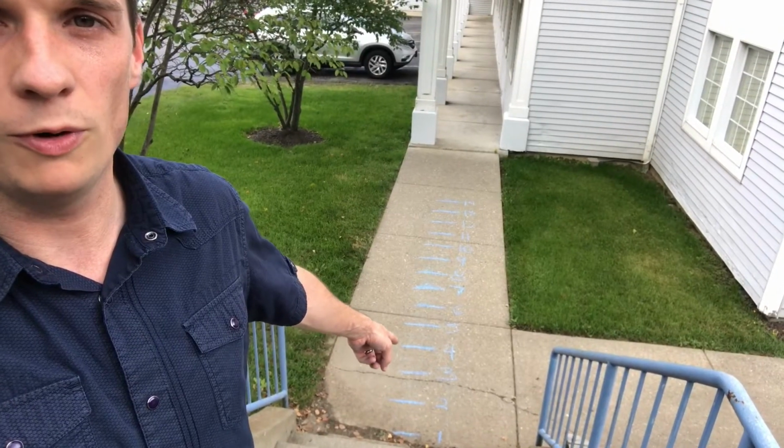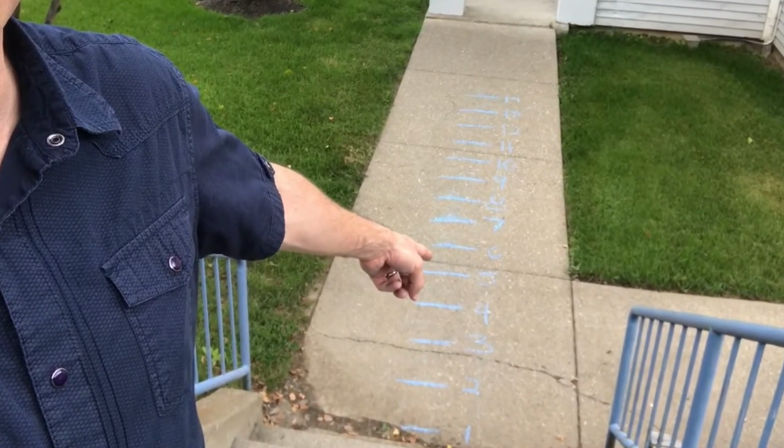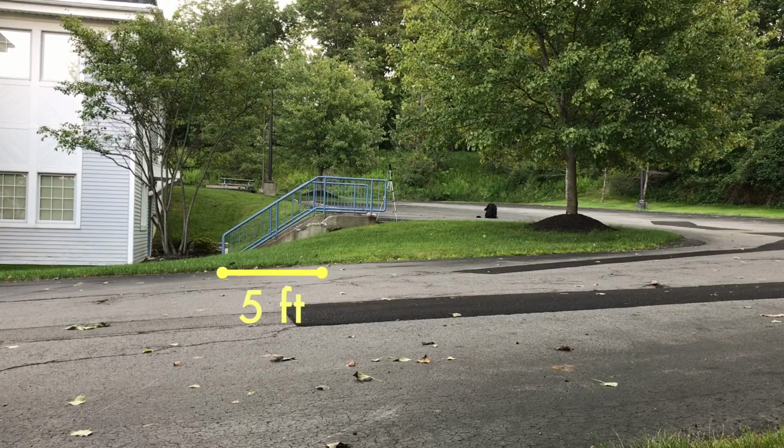In order to measure the jump distance, I've marked off every foot past the base of the stairs. Since the width of the stairs is a constant 5 feet, adding the extra distance past the base will give us the total jump length.